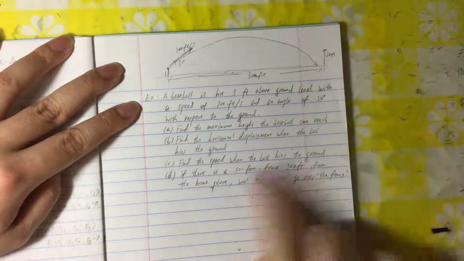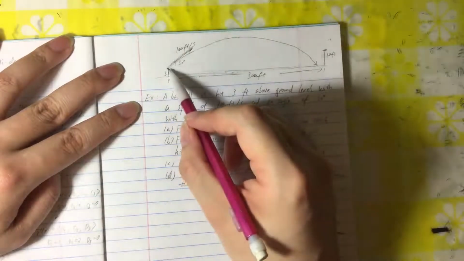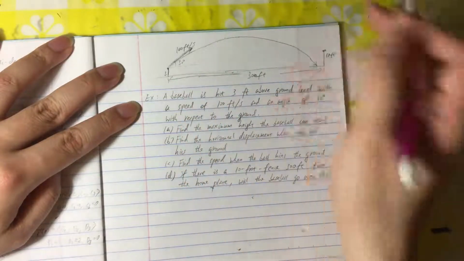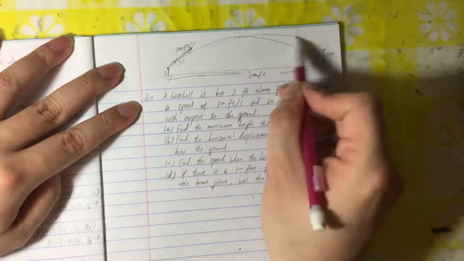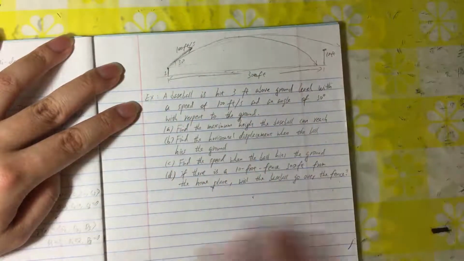Will the baseball go over the fence? So these are the questions.